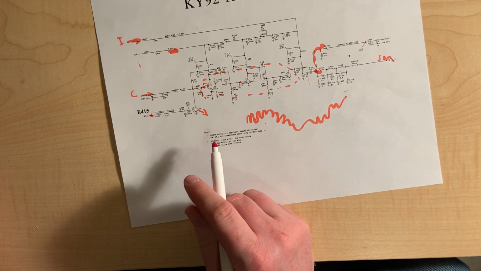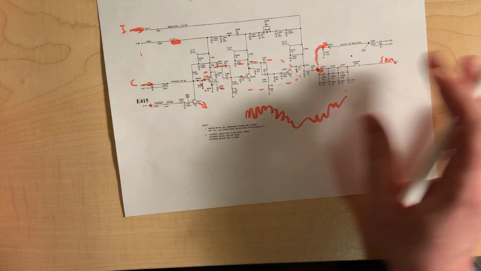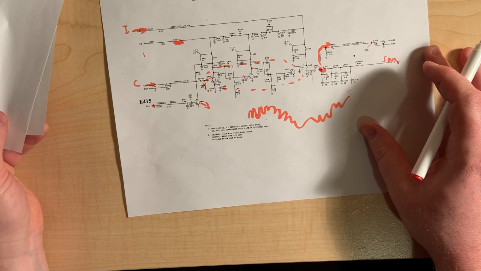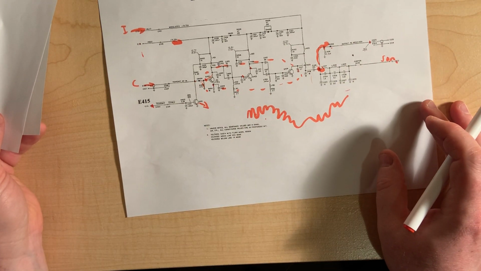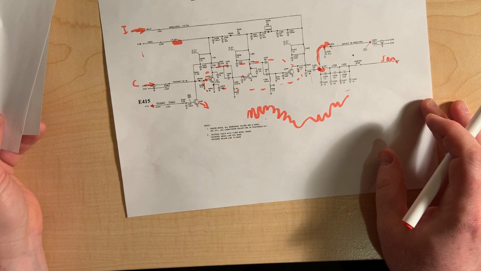okay? Now we'll bounce back into some more of these details when we look at the receiver, but for all intents and purposes, that is our transmitter in a nutshell.